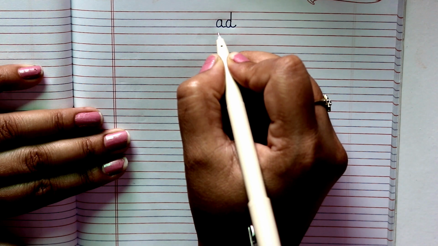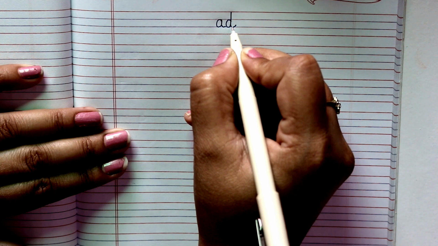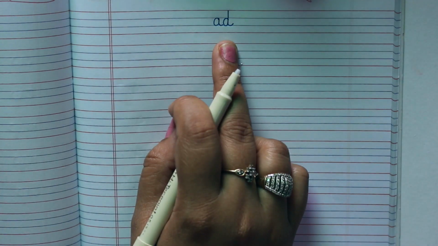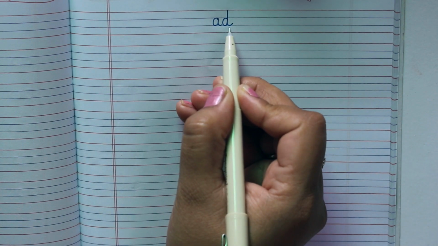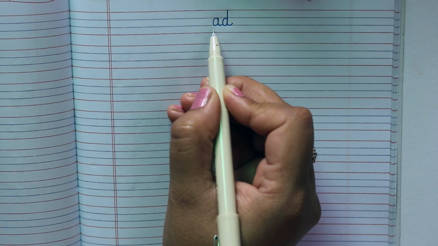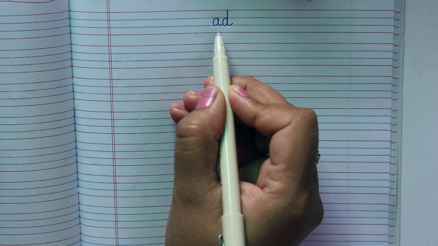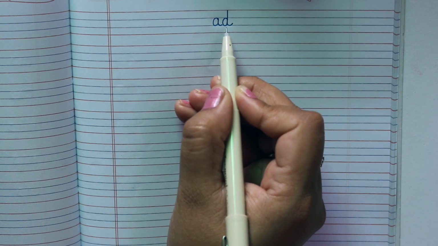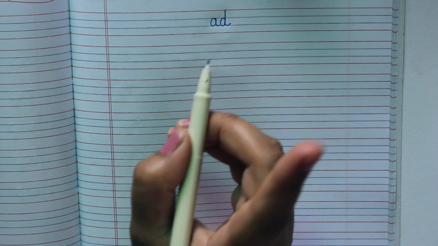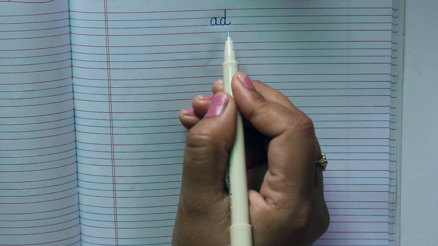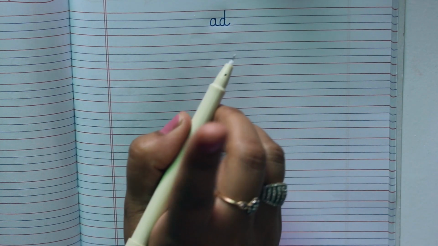And do remember one thing, join letter A tail with letter D. Children, repeat after me. A, d, add. Join letter A tail with letter D. Okay? Always remember this thing. Any letter having tail, join them with the next letters, and those letters that don't have tail, no need to join with the next letters.